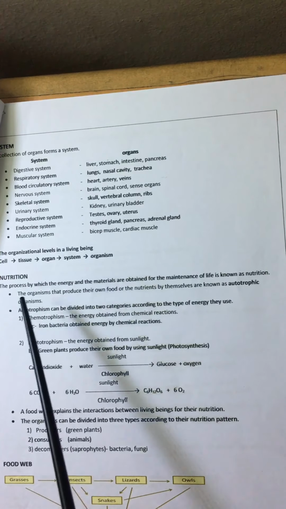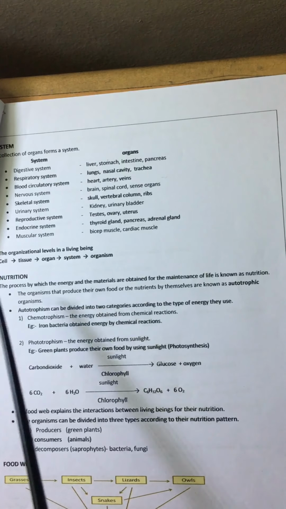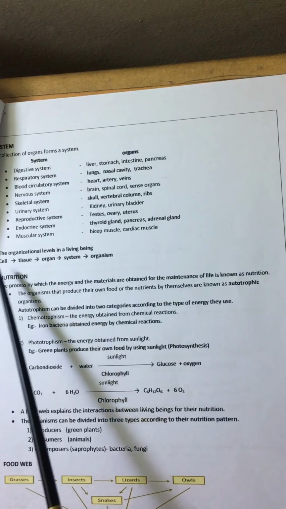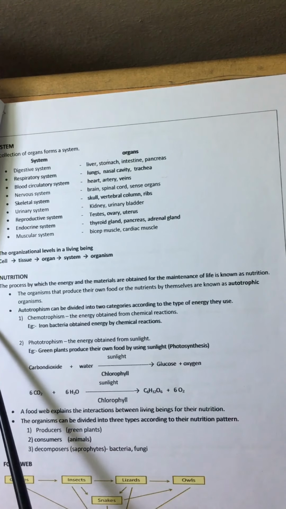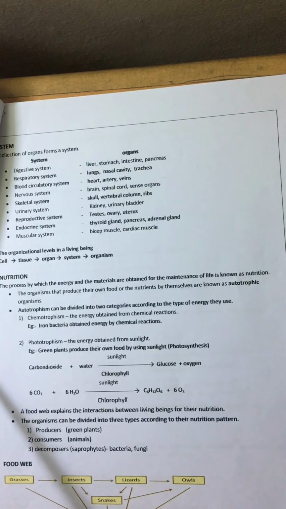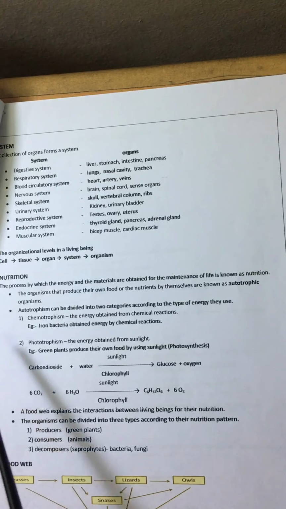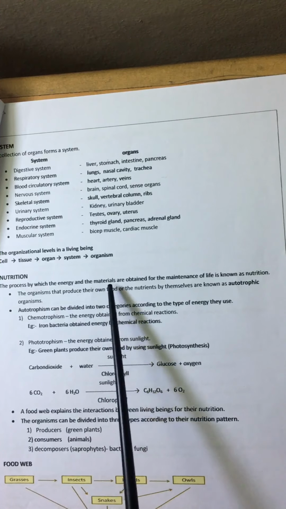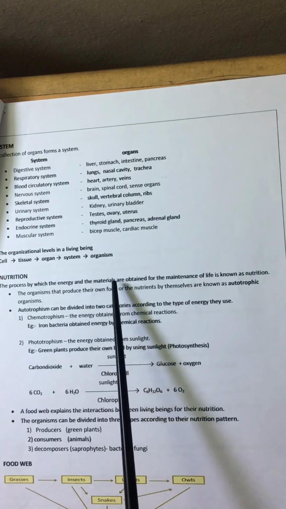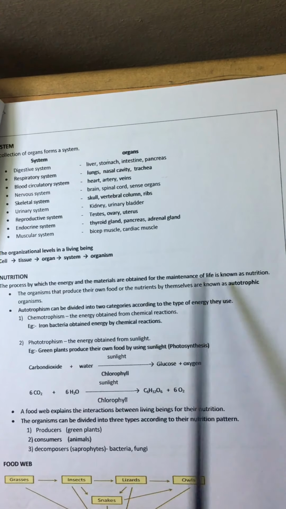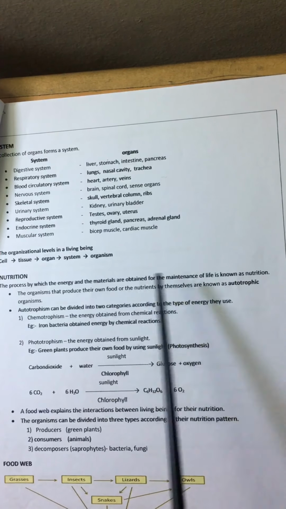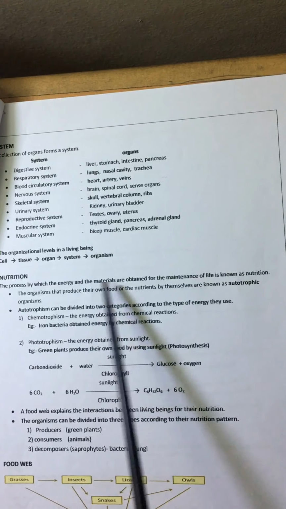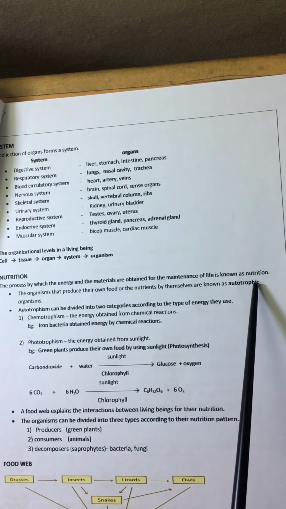Now we are going to see some of the common characteristics. First we are going to see nutrition. Nutrition means how the organism gets food, the process by which the energy and the materials are obtained for the maintenance of life. For the maintenance of life we need food. So how they get it is the process of nutrition.